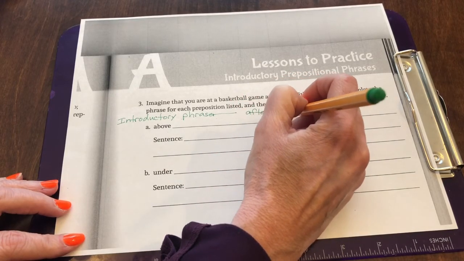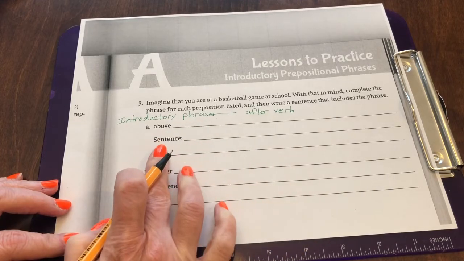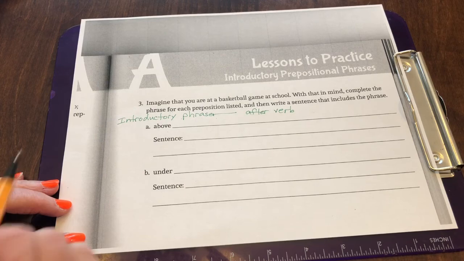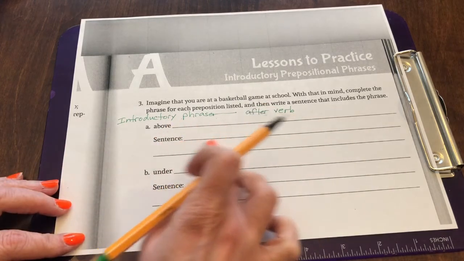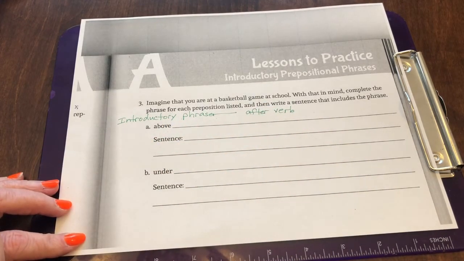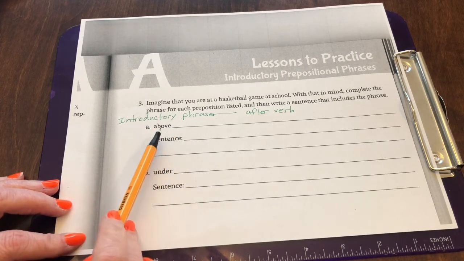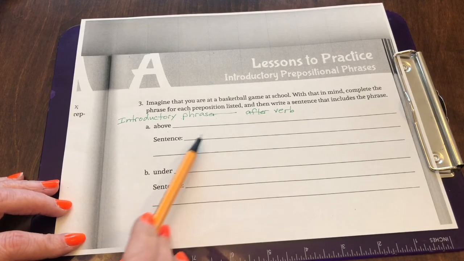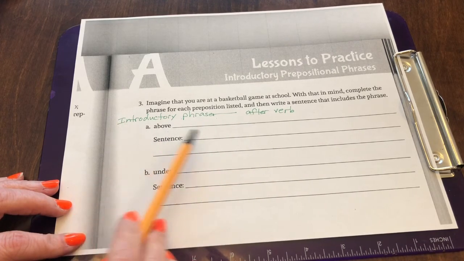If you put your prepositional phrase at the beginning of your sentence, you have to capitalize it and put your comma after it. If you choose to take this phrase and put it at the end of the sentence that you make up, then you don't have to do that. You just end with a period. You get to be creative above something and then fit it into a complete sentence using that phrase, either at the beginning or the end.